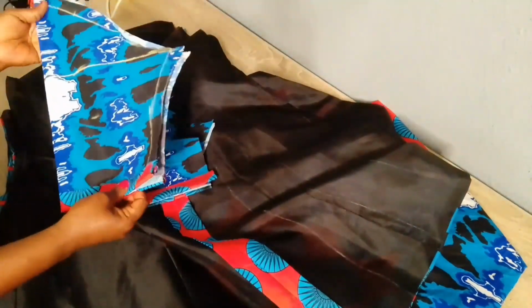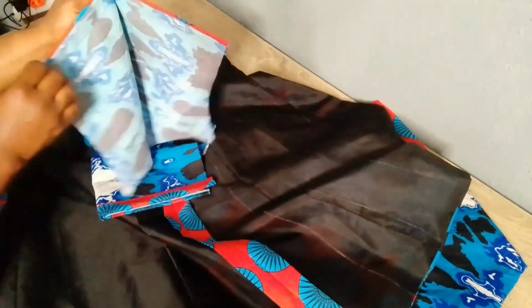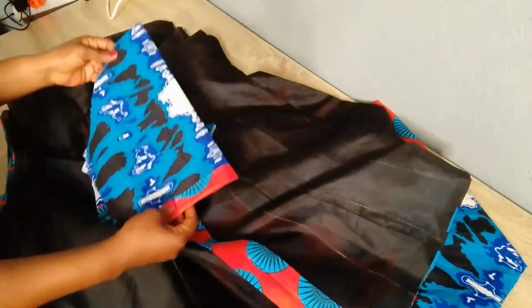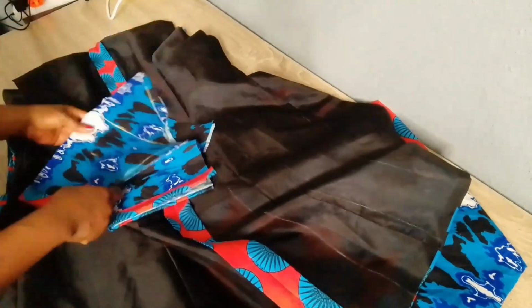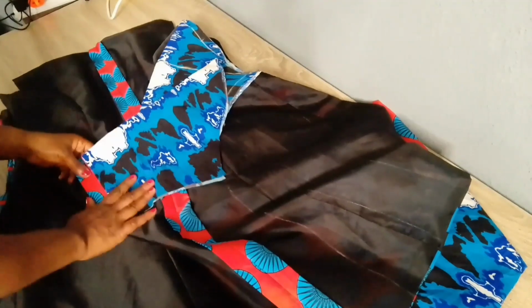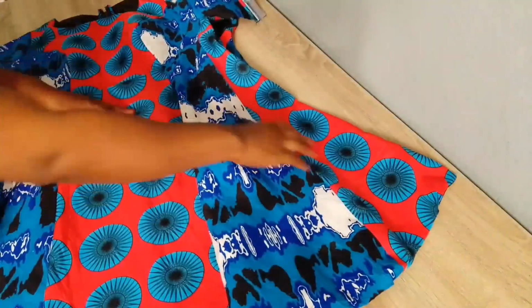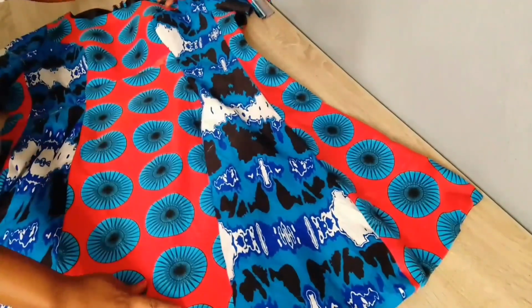Okay, and then I'll go ahead and attach my sleeve. Okay, so this is the basic sleeve. I have a tutorial on this. You can check out how to draft a basic sleeve. Okay, so I'll go ahead and join the shoulder, attach the sleeve, and then I'll bring it back for you guys to see. So this is what we have.